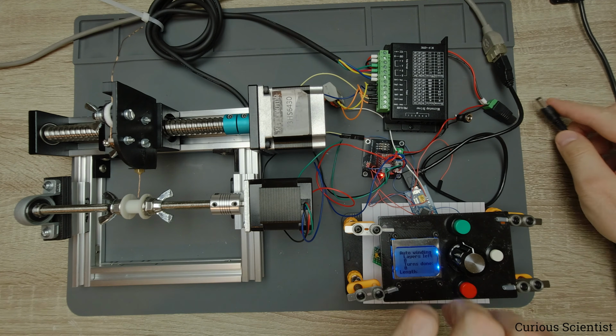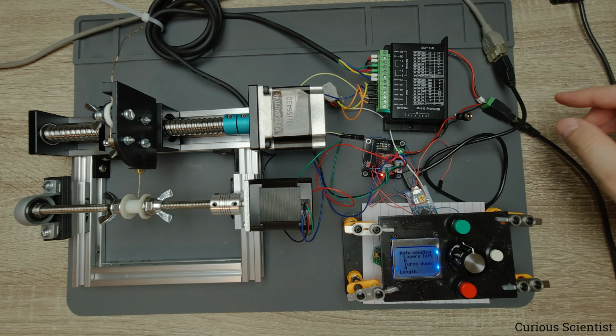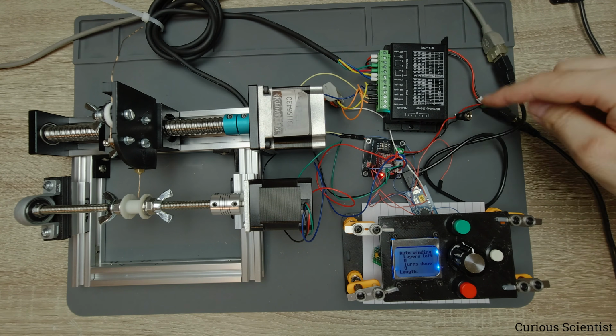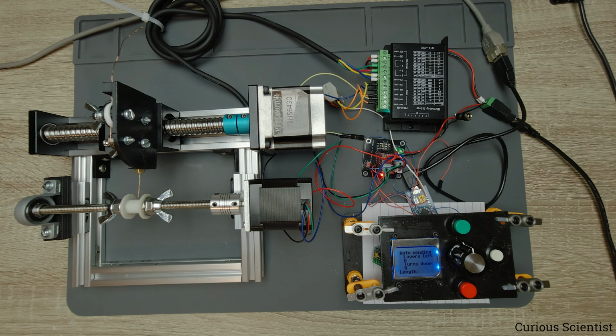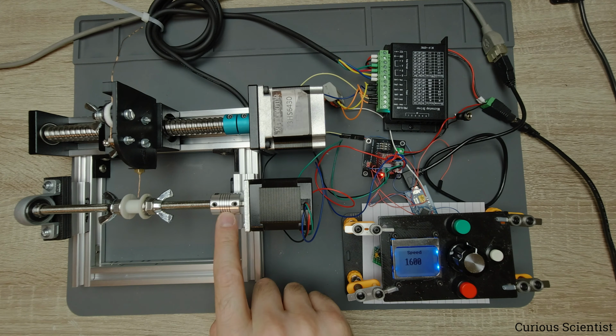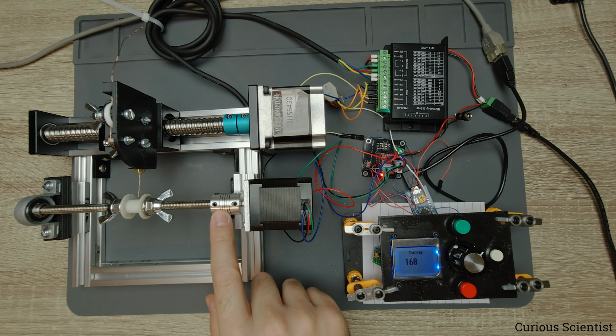So I just turn on the power supply. So now I'm feeding 15 volts to both things. They share the power. And once again, the parameters. So this will have 1 turn per second and then 160 turns.